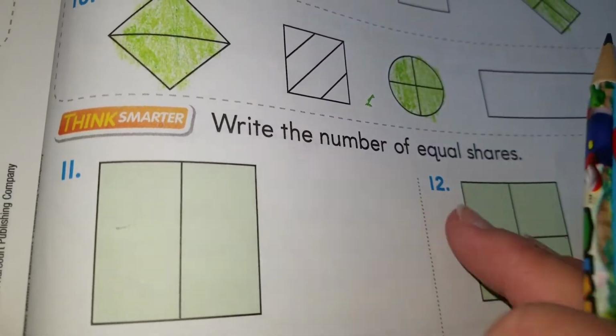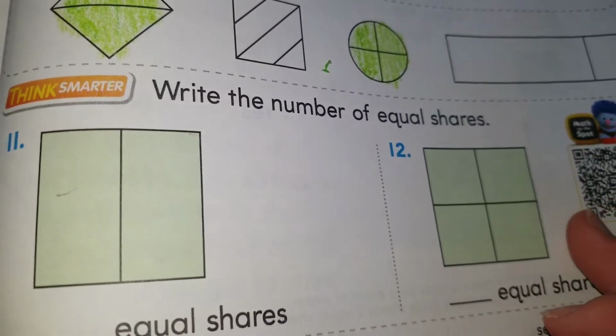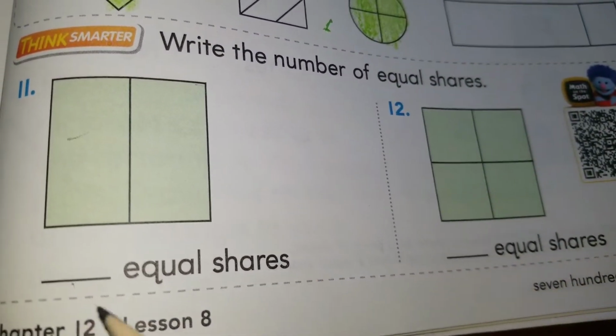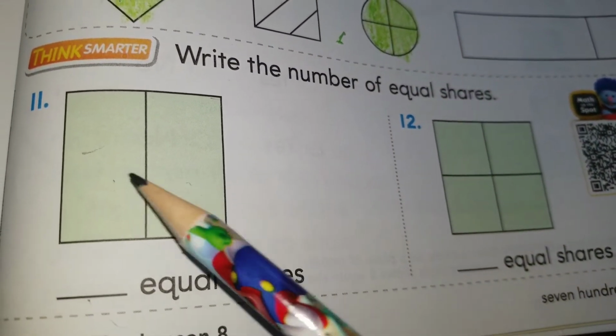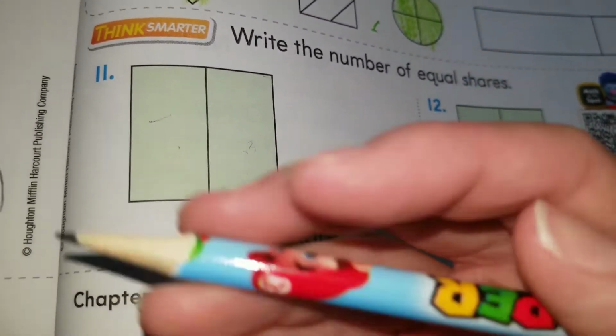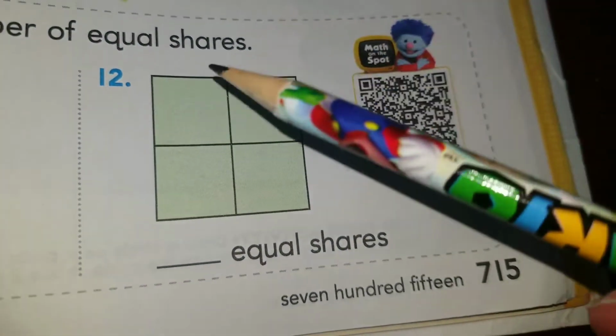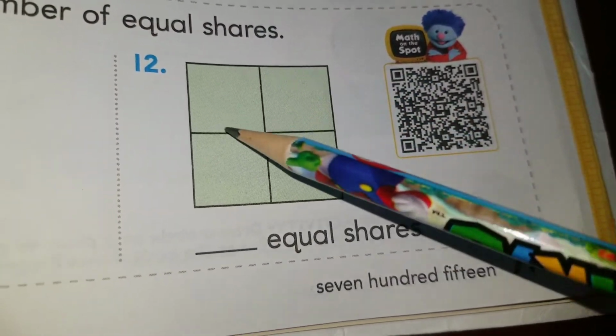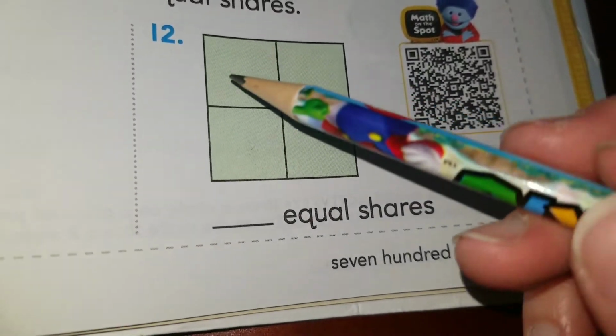And we are going to do number 11. He says number 11 and 12, they come together with the same direction. Write the number of equal shares, equal parts. And we're going to write it right here on these lines. How many equal parts does this square have? It has 1 and 2. So we say that we have 2 equal shares. How about this square? How many equal shares does it have? Looks like a window. It has 1, 2, 3, and 4. Yeah, only 4.